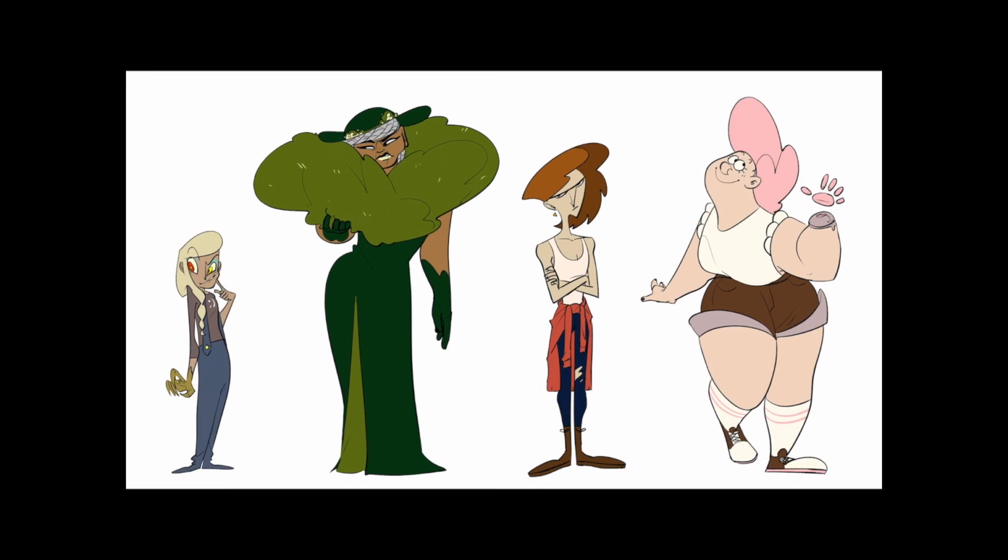There's another character lineup, which I was really trying to focus on shapes. I really like the third one. She's cool, but she's hard to draw in different angles. And yeah, I think that's about it. So yeah, that's my portfolio.